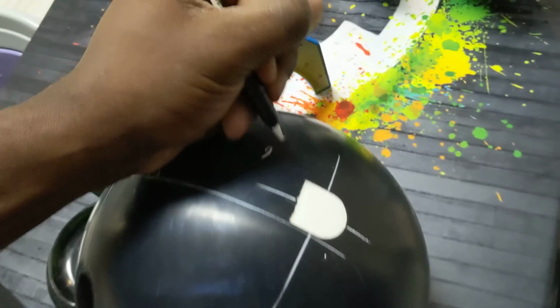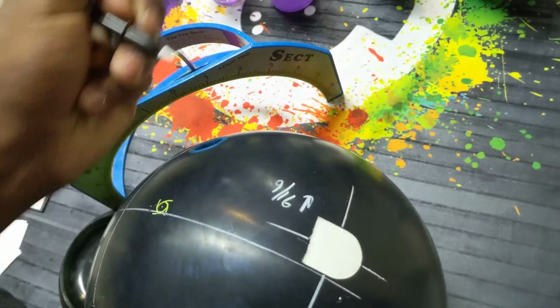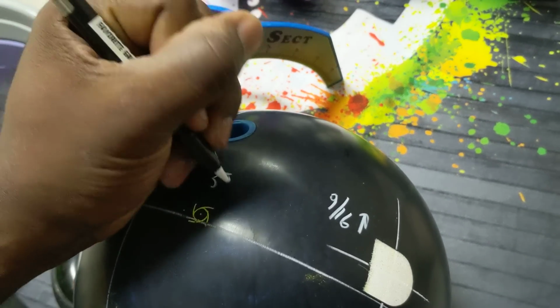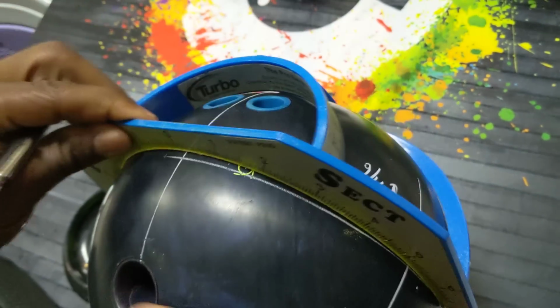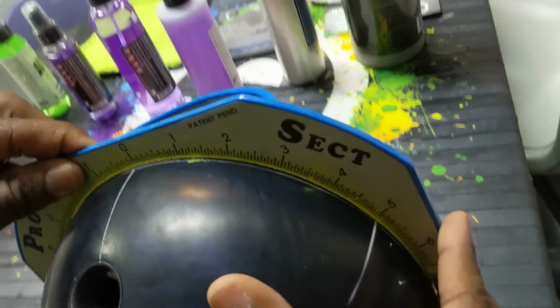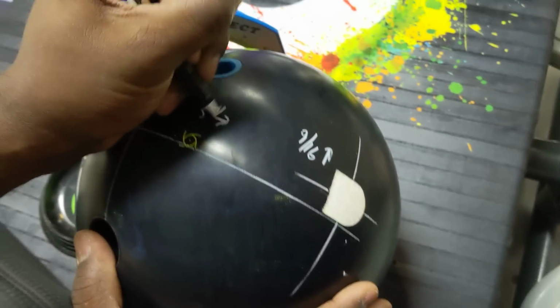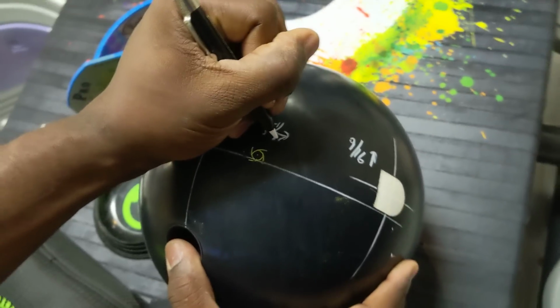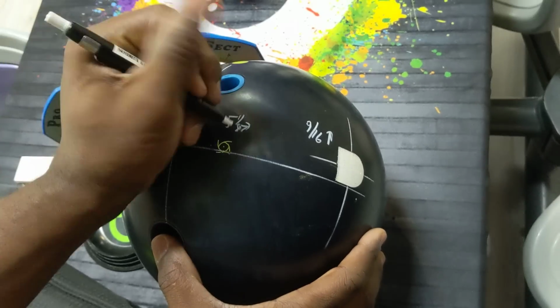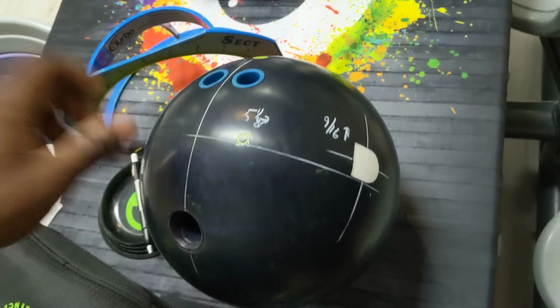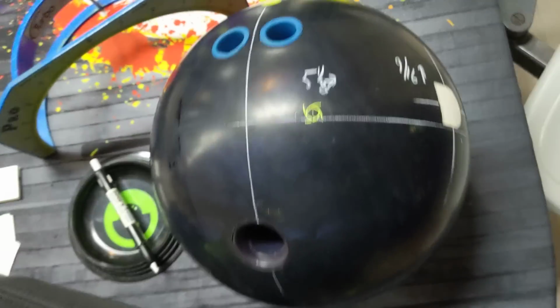So his measurements are 9/16 up by 5 and, what did we say? 5 1/8 over. So 5 1/8 over by 9/16 up.